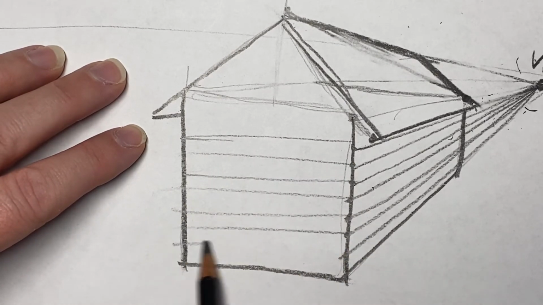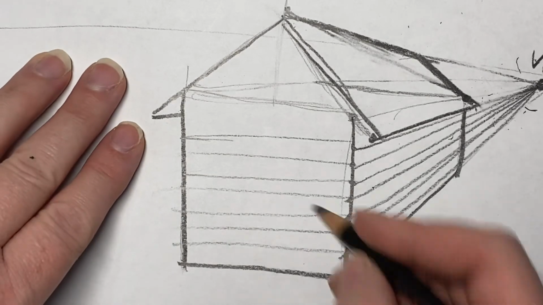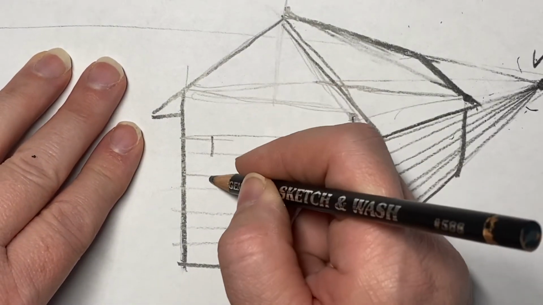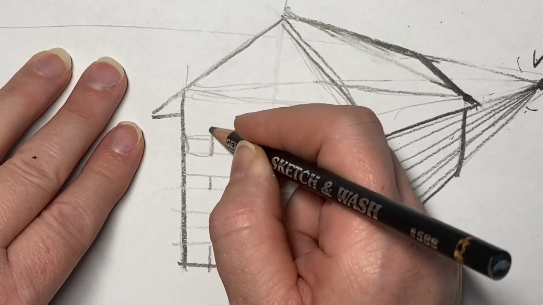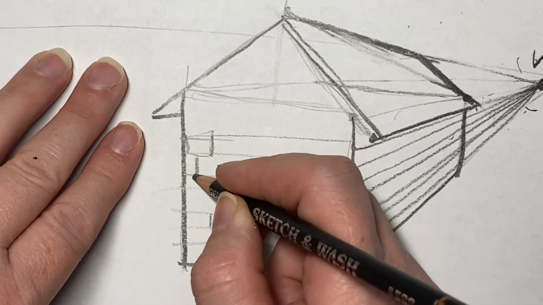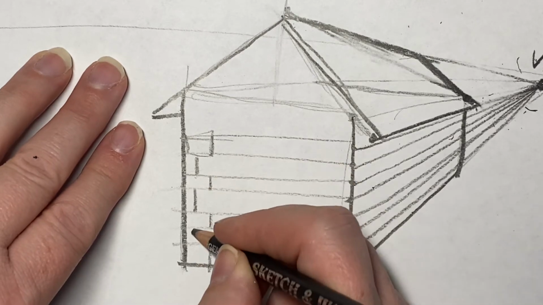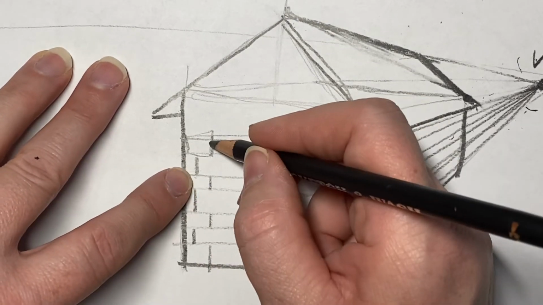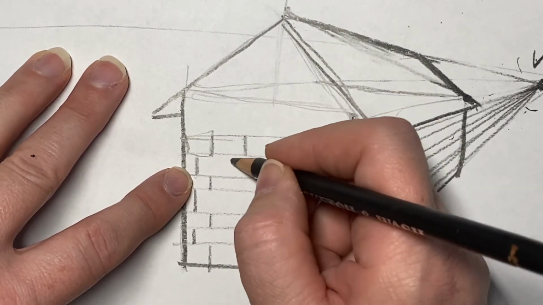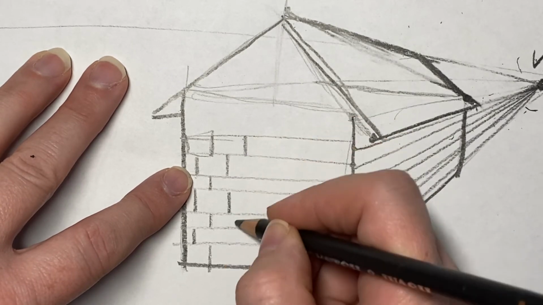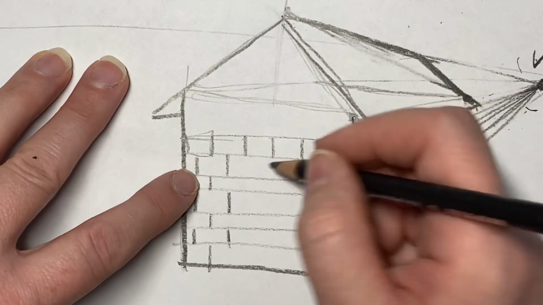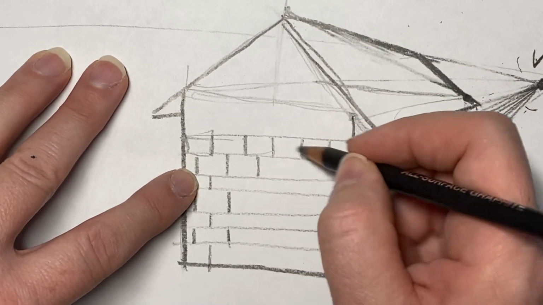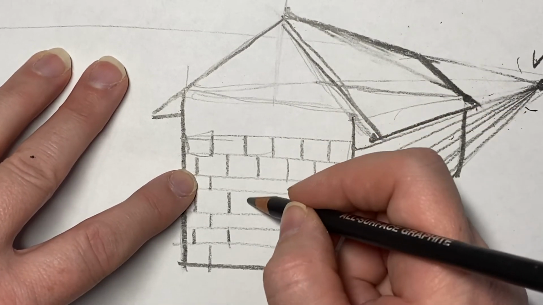Now, if you want to learn how to do brick, it's pretty simple. You just make a line every other row, and then if this is a brick, the next row down will meet up. So this is kind of your pattern to reproduce. If you have a brick, in the middle of the brick is your next row.